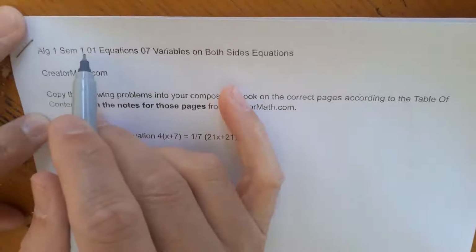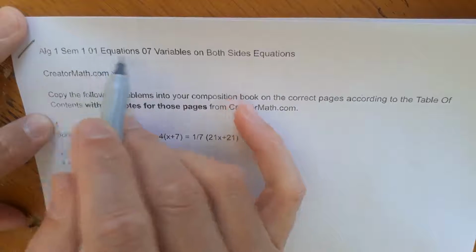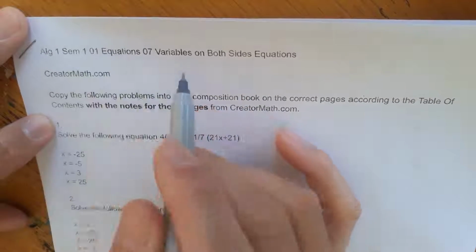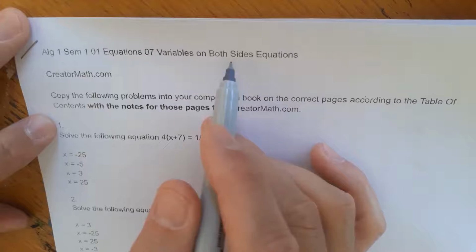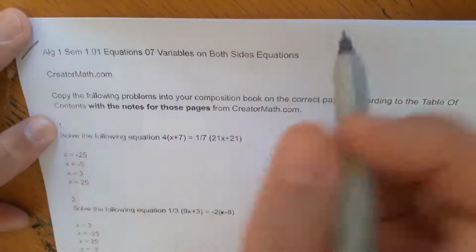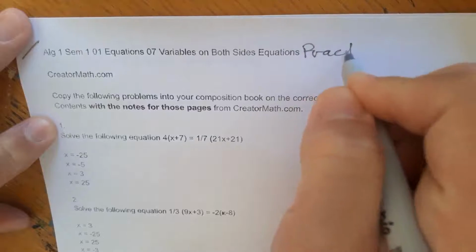This is Algebra 1, Semester 1, and it is the unit called Equations. It's 01, and it's lesson number 7, Variables on both sides of the equations practice, all right? Let's put a practice here.